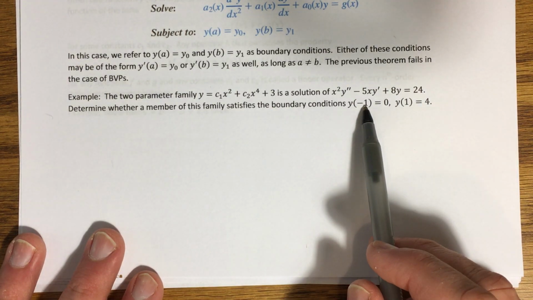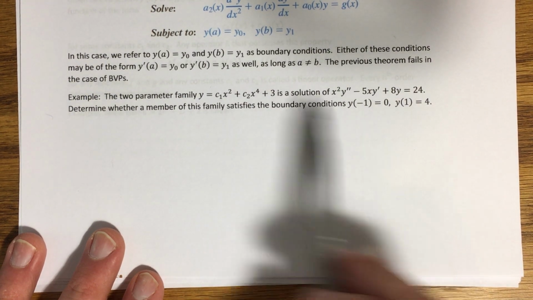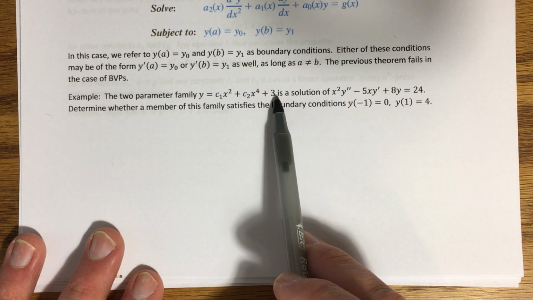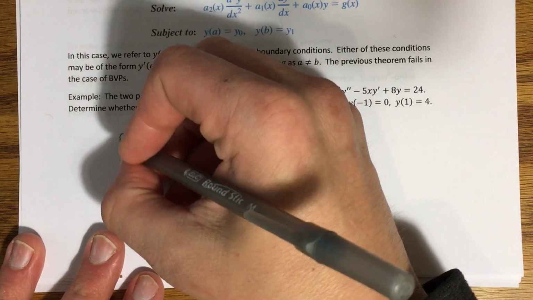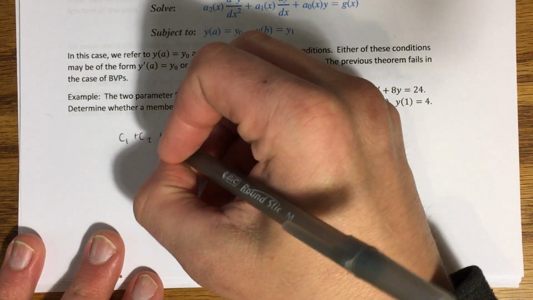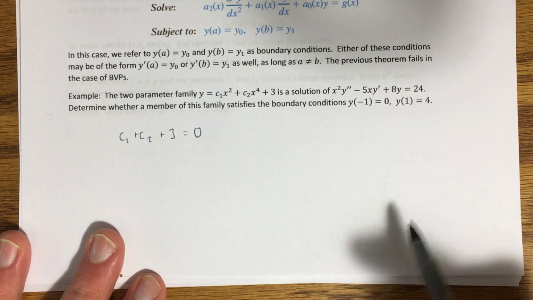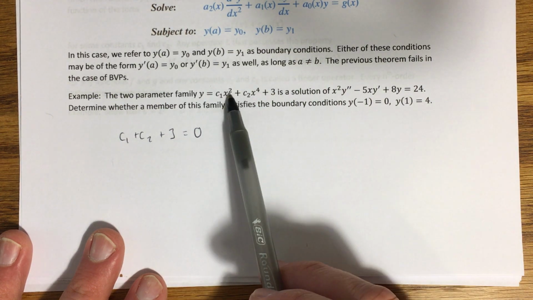Notice if I plug a negative 1 in for my x's here, I'm squaring it so it comes to 1, and I get c1 + c2 + 3 = y, where y is equal to 0. So I have c1 + c2 + 3 = 0 for my first boundary condition. If I plug the second boundary condition in, I'm plugging a positive 1 in, but if you notice, the same thing happens.